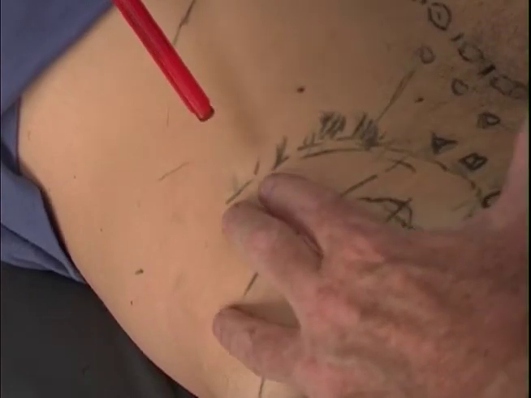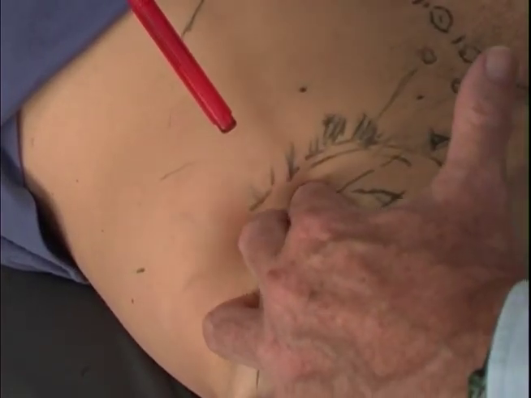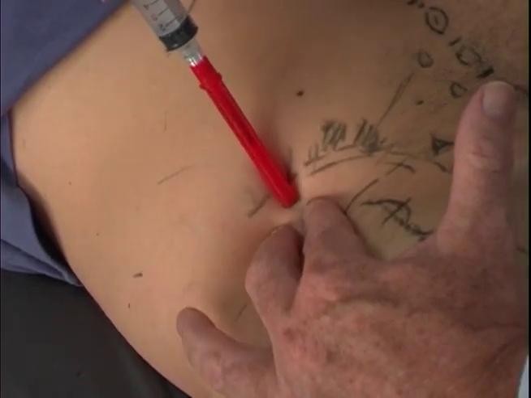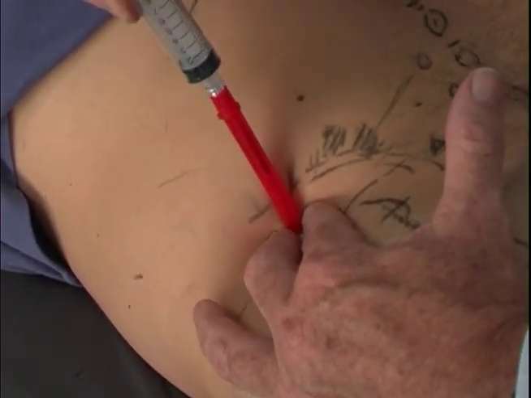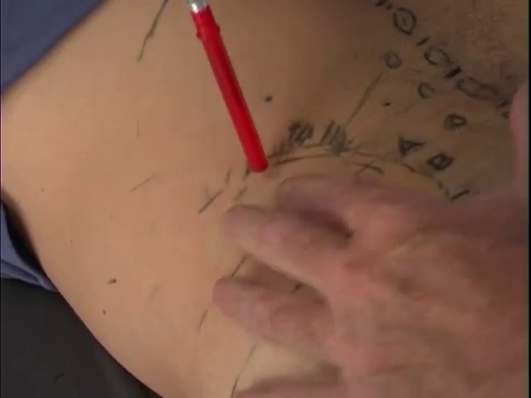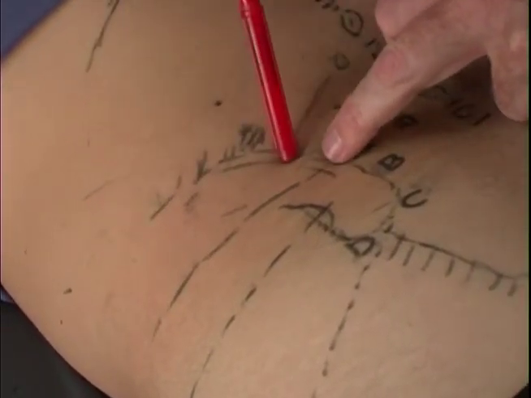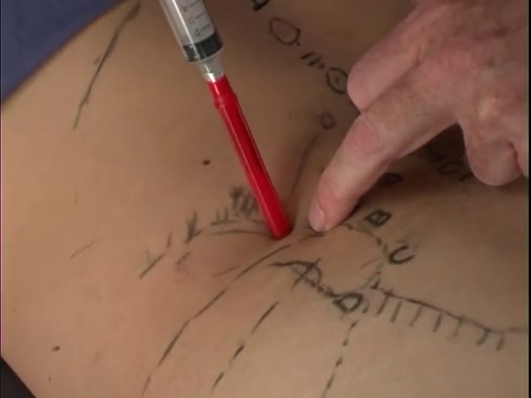When you get down into this area of the ilium, then we do again skin compression onto the ilium and come down with our needle onto the top of the ilium, hitting the iliolumbar fascia that runs all the way along the ilium in this area.